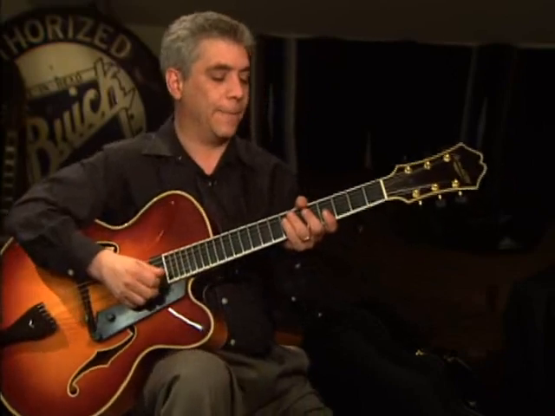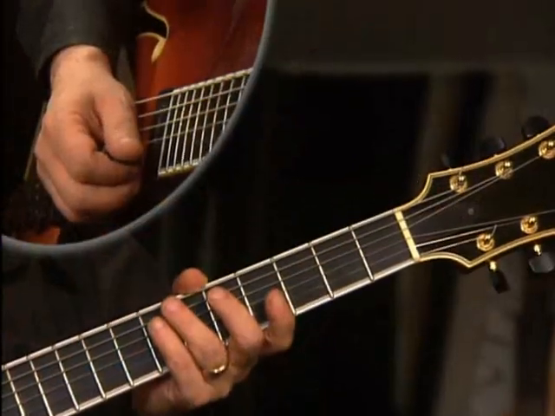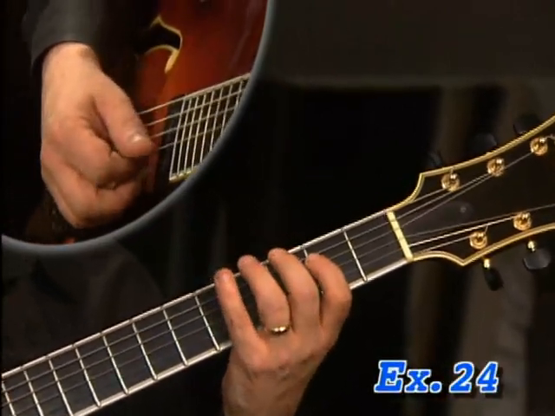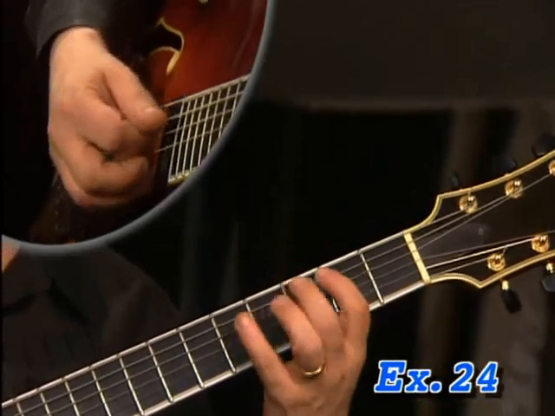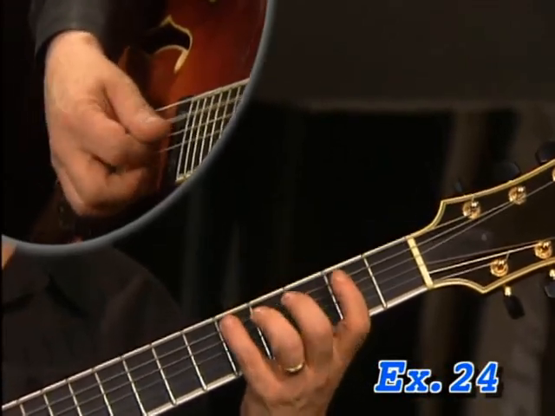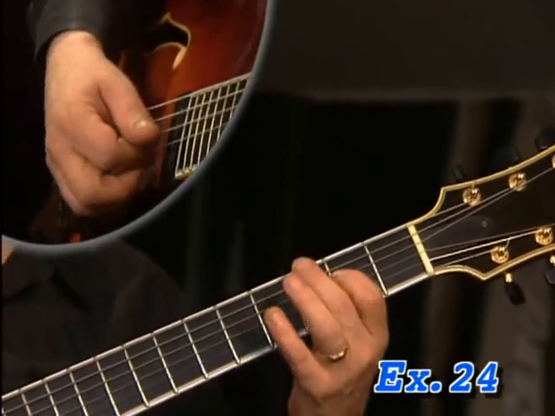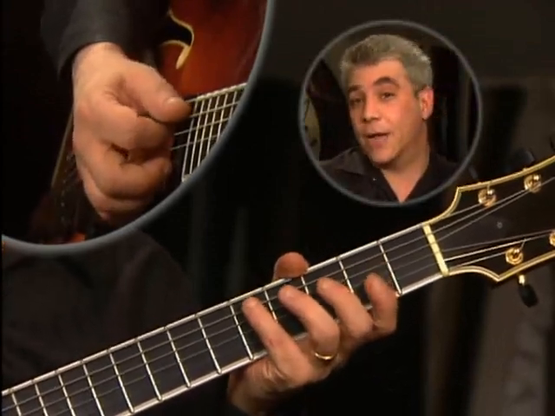Okay, so Rich is going to play 2, 5, 1 in the key of C. 1, 2, 3, 4. Okay, now you see there I used the riff right out of the exercise.